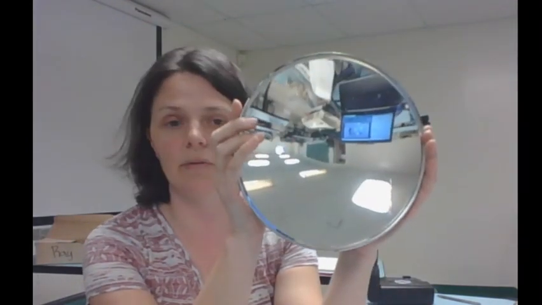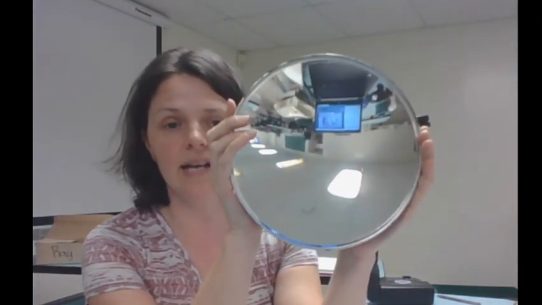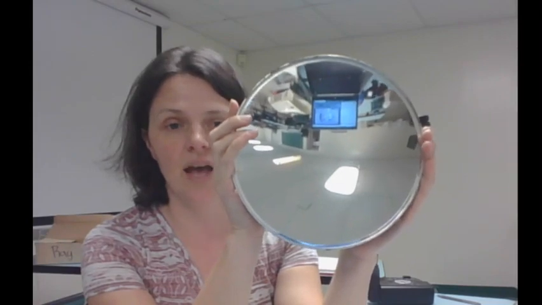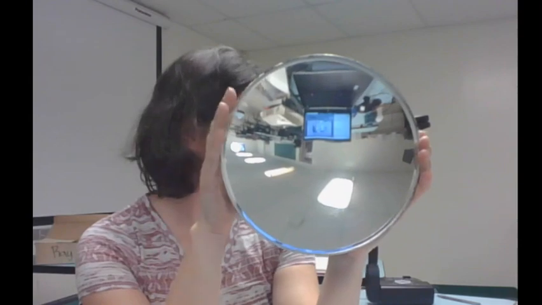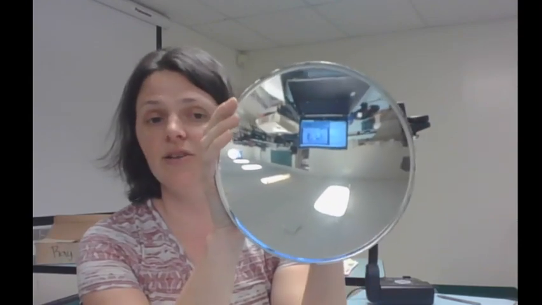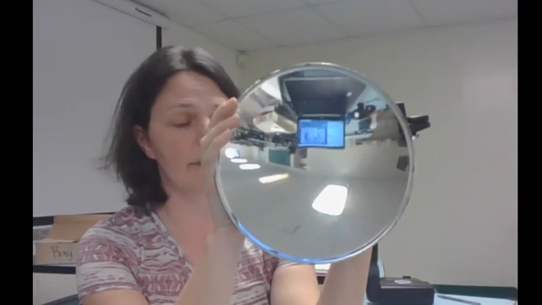It's what we were just working with. And when I look at this, I see an upside down image of a computer screen. And this is what we just predicted too, right? That the image was upside down from our ray diagram.